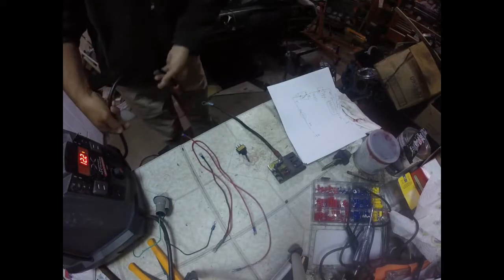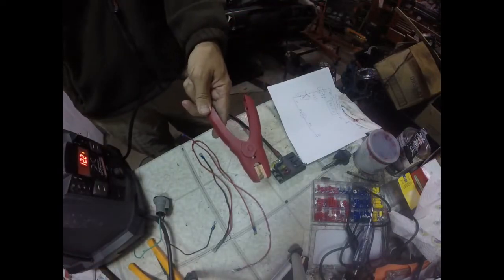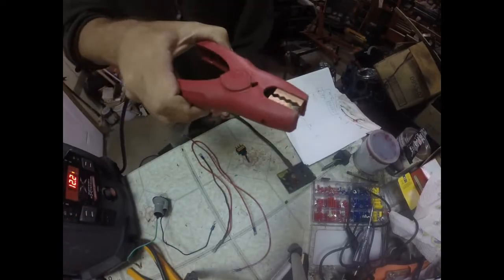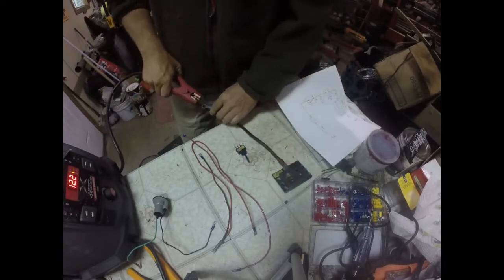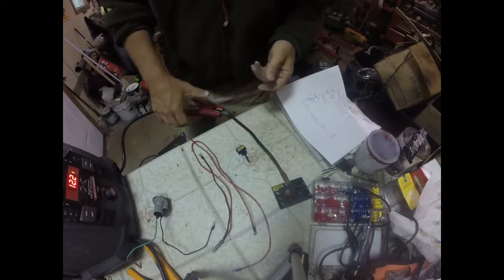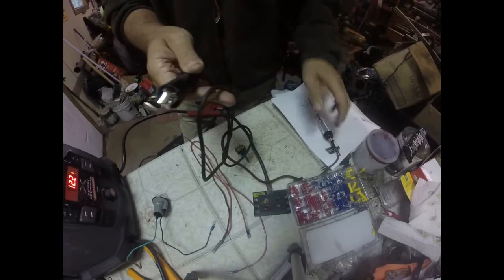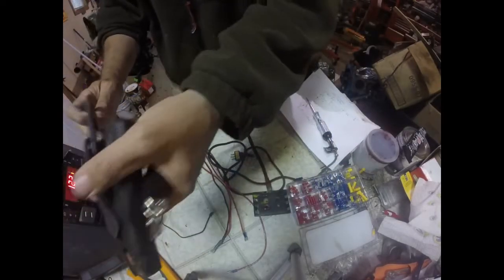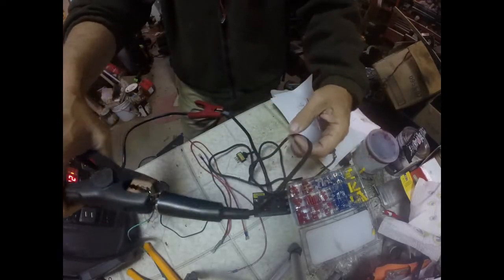Let's start off with our battery pack. We have a red alligator clamp. You guys might have seen this on jumper cables or something. We are going to hook it up to this wire here to power up our fuses. And what we're going to do to check that is use our test light. I'm going to hook the test light up to the battery pack on the ground side.